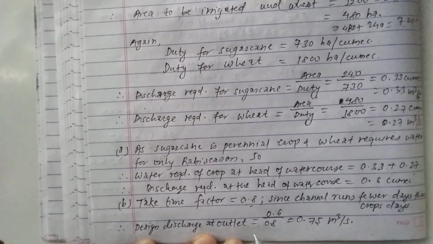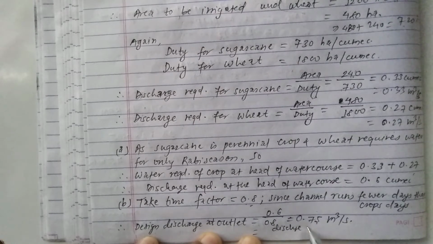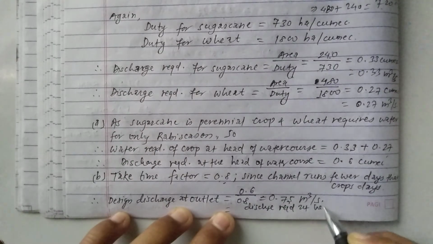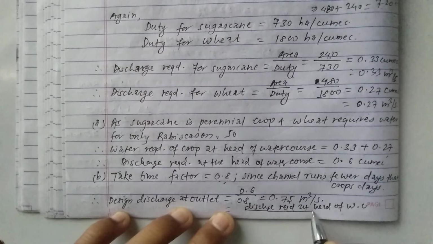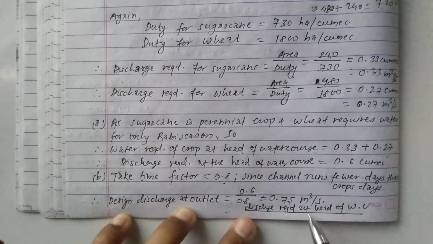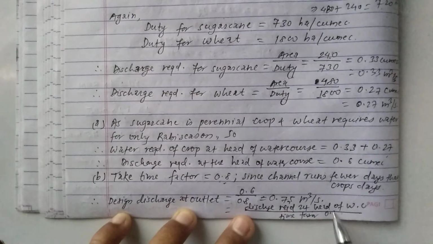The design discharge at the outlet we can calculate by dividing the discharge required at the head of the water course by the time factor, and the time factor is simply 0.8.